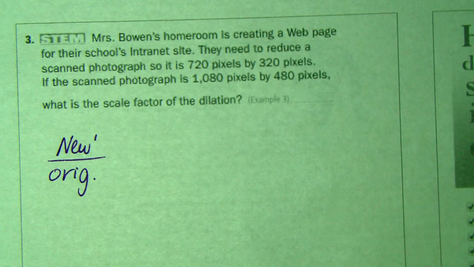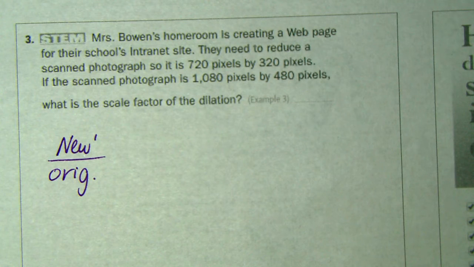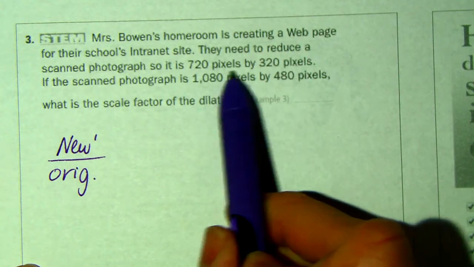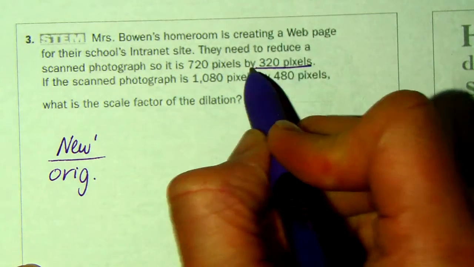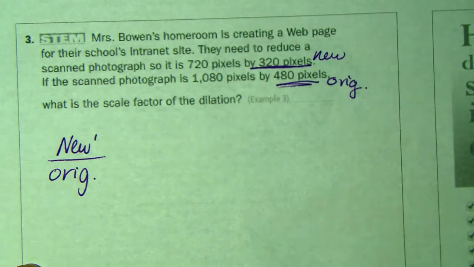Do you know what I would use? The smaller one. Less math that way, right? But which one is my new and which one is my original? It says they need to reduce it to this size. So this is the new because it's getting smaller, and this is the original. They're both in pixels, so we don't have to worry about changing our units. So we got 320 over 480.